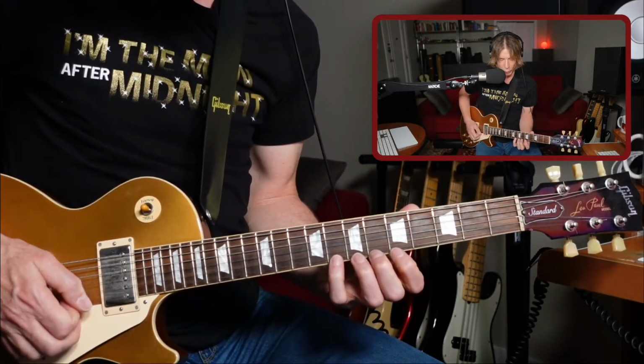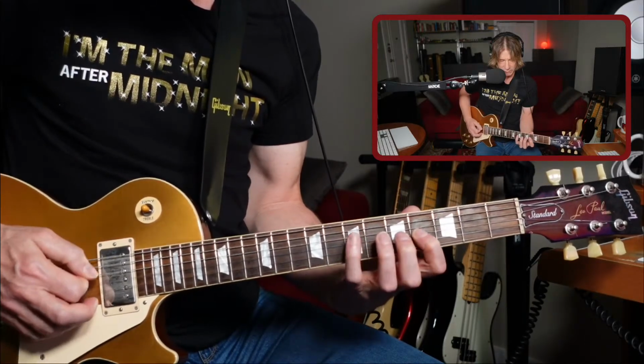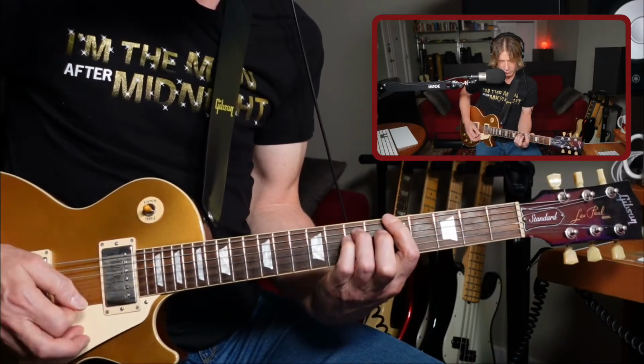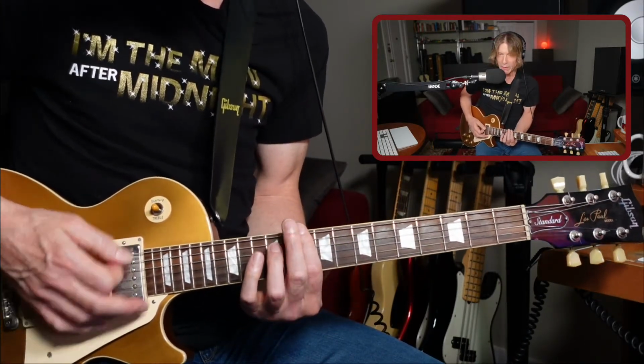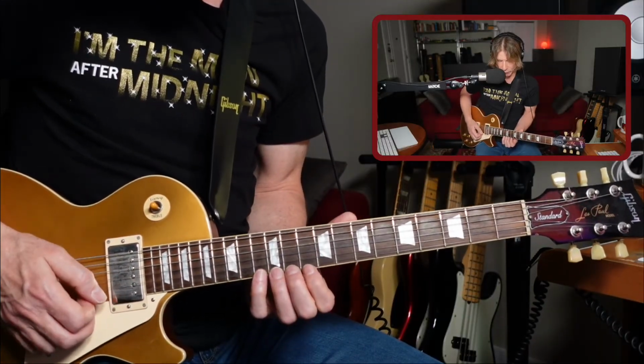The A minor scale would work over this. But over the D, you couldn't play that pattern. It would be different. It would be like this.